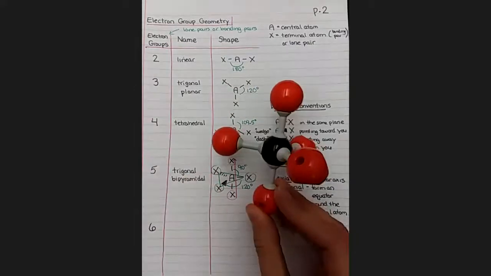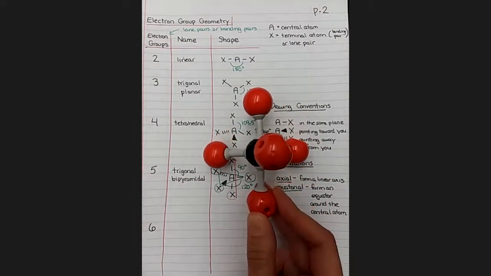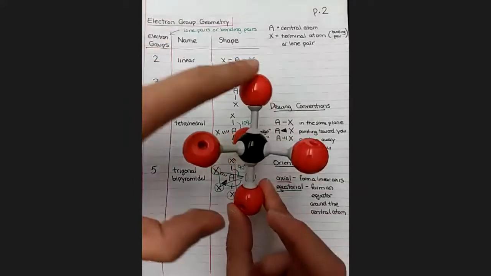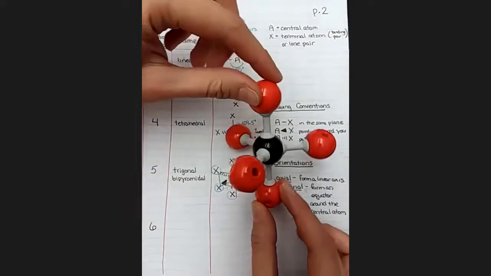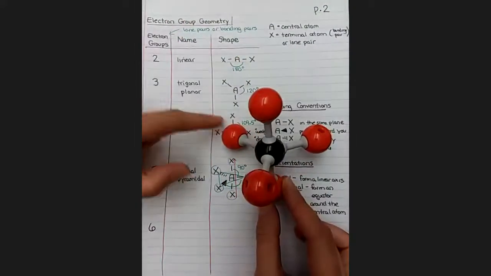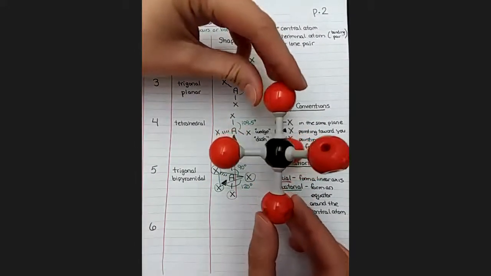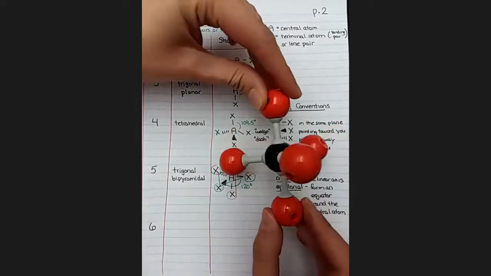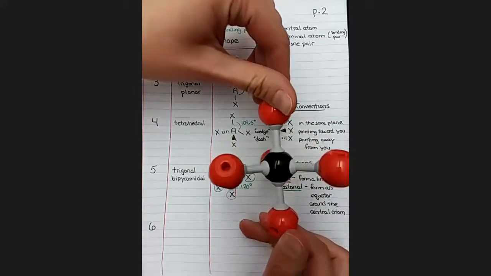Here is a three-dimensional model of a trigonal bipyramidal structure. You can see the axis running through the center. That's our vertical line. And if we tip it, you can see the equator, the triangular-shaped plane connecting these three atoms. So we can spin this model along the axis and watch the equatorial atoms move in a circle.